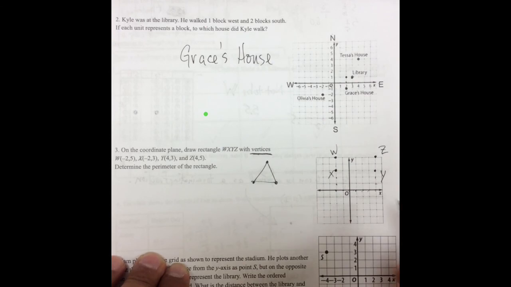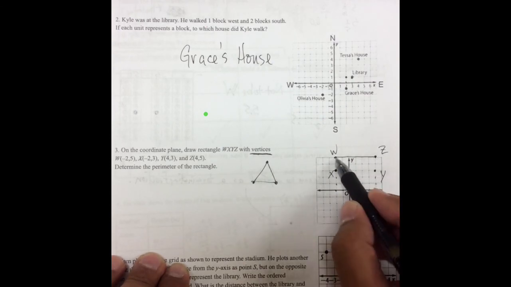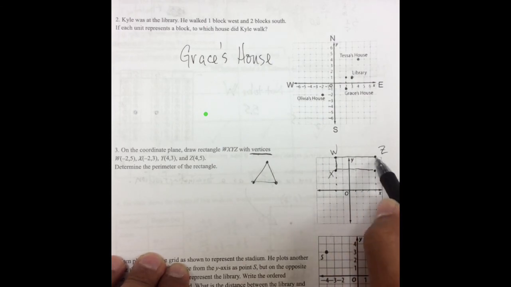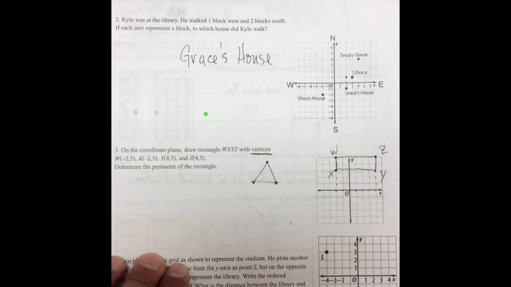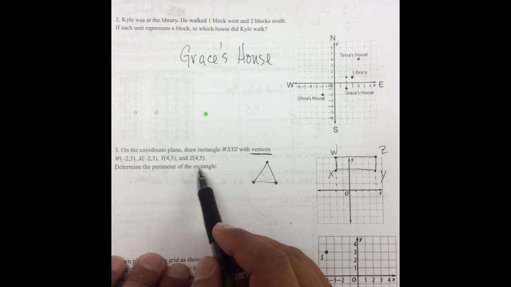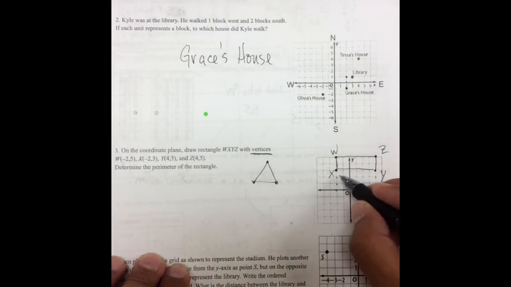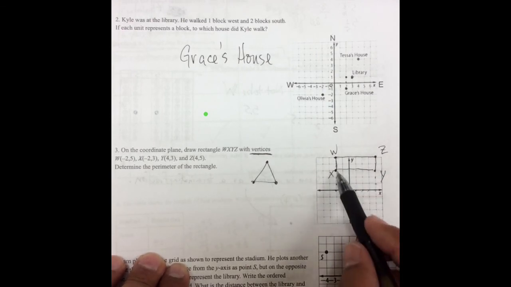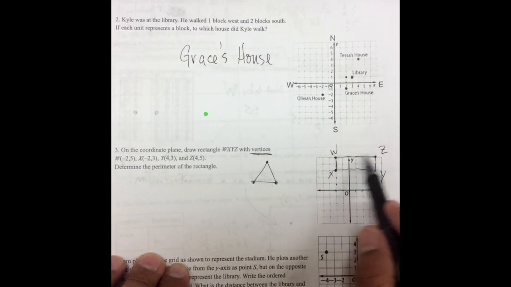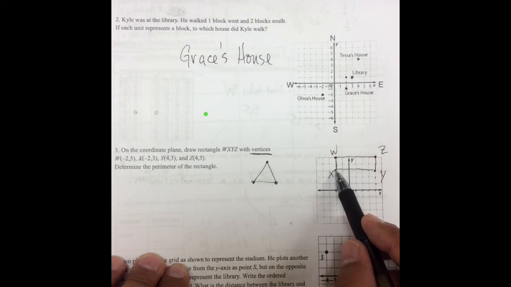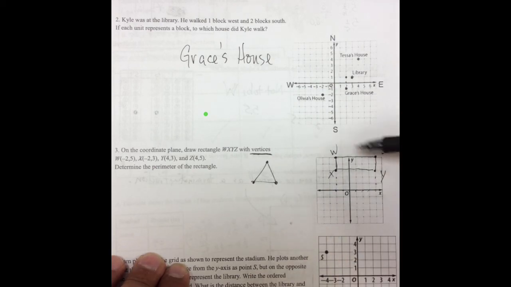So now I've got a rectangle, and I'm going to connect them just so that you see it a little bit better. So now I've created a rectangle with those points as vertices. The question is asking, determine the perimeter of the rectangle. So the perimeter is the distance around the edge of a shape. I know we haven't taught that this year, but you have learned perimeter before. So all you need to do is start off at one of the vertices. We're going to start off at W because that's where we started drawing it. And you're going to count the distance as if you were walking all the way around the perimeter.